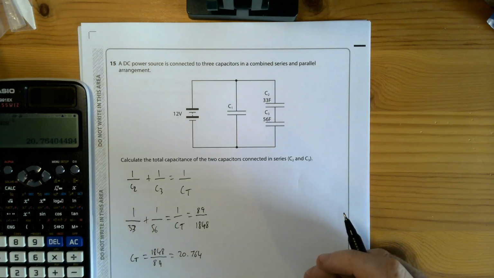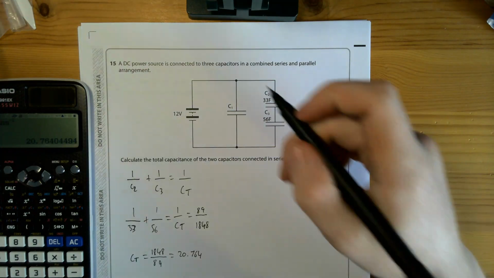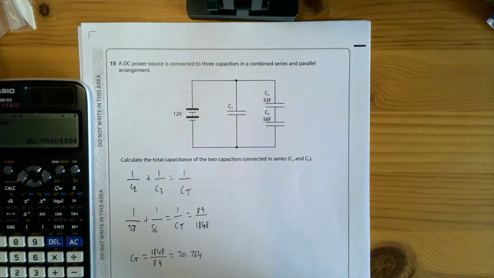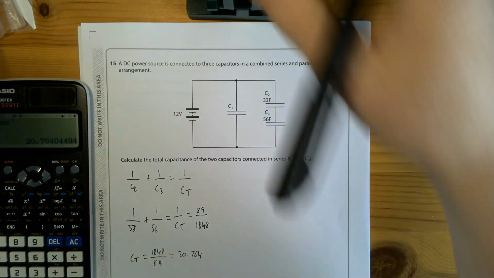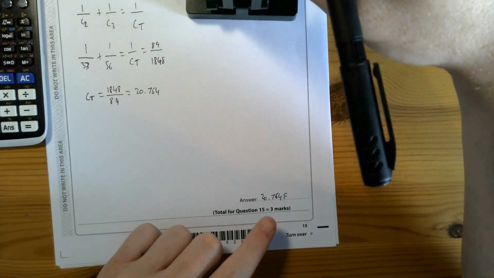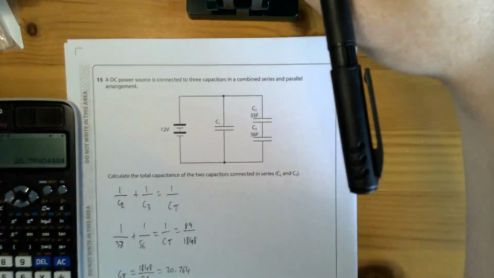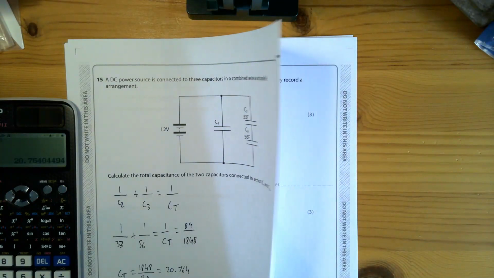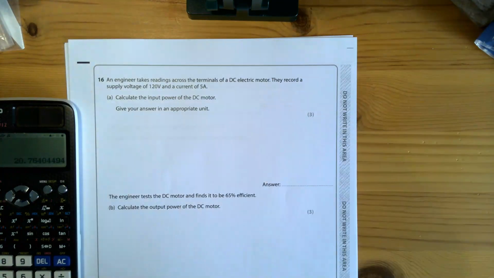Okay. And that's going to be measured in farads. I know it's in farads because over here we had these measured in farads as well. Okay, so I'm going to put 20.764. I'm going to put the capital letter F. And that is on my answer line, just at the very bottom there. Right, that's another 3 marks. So let's move on to question 16.